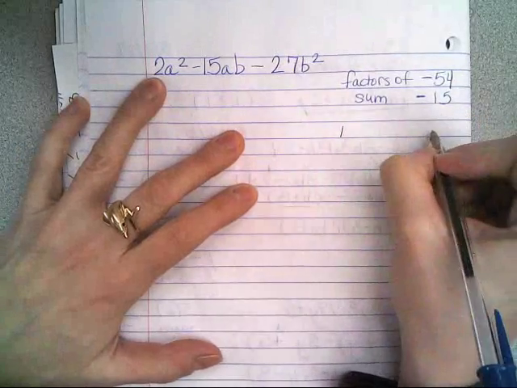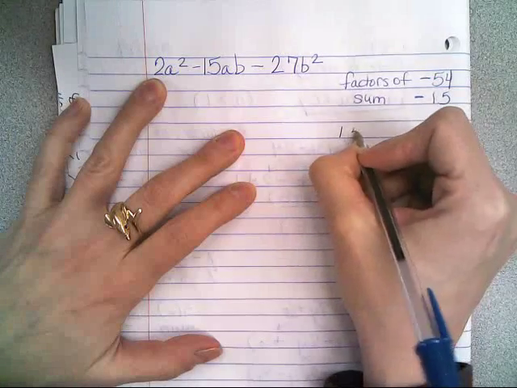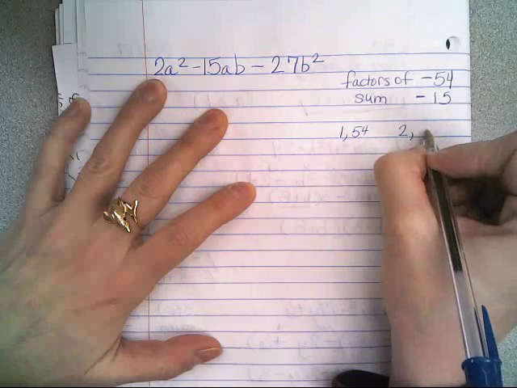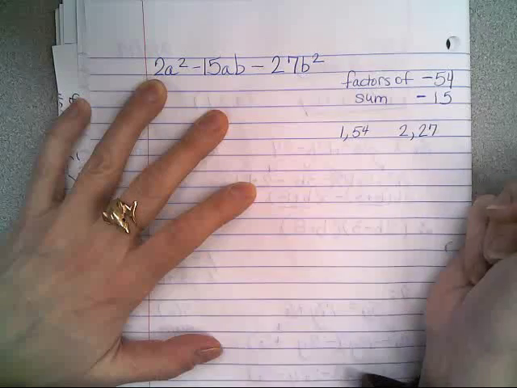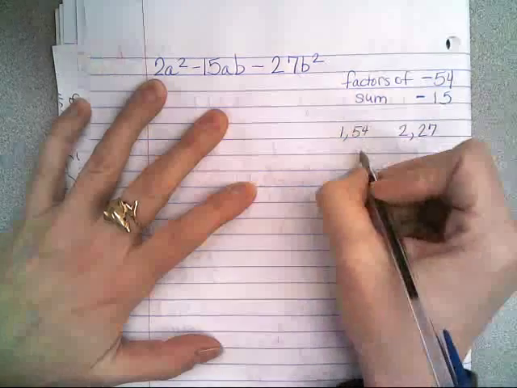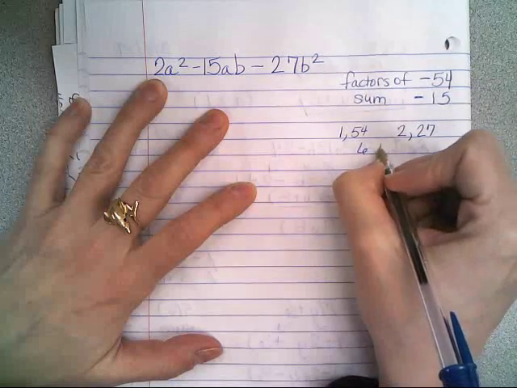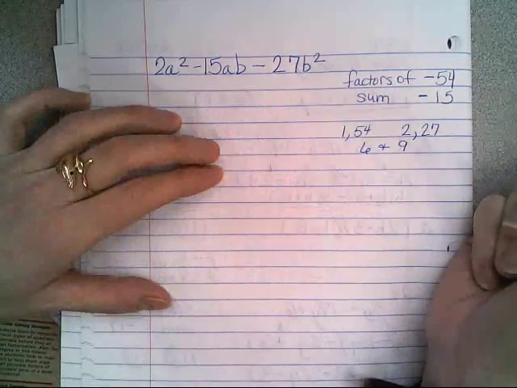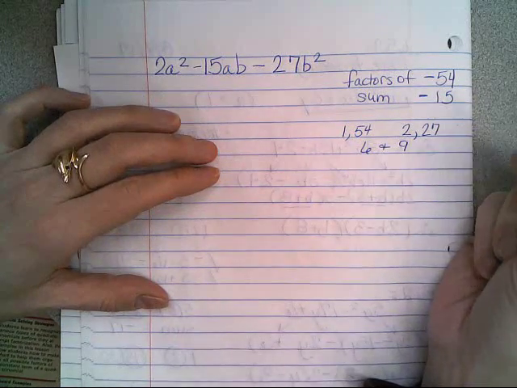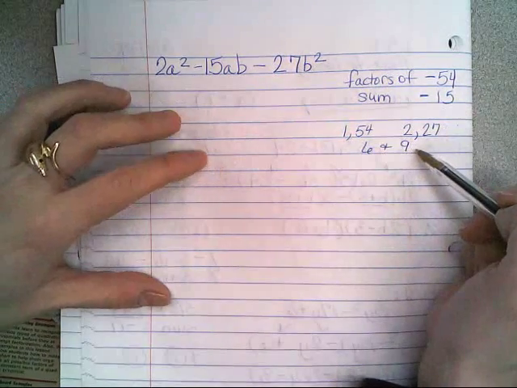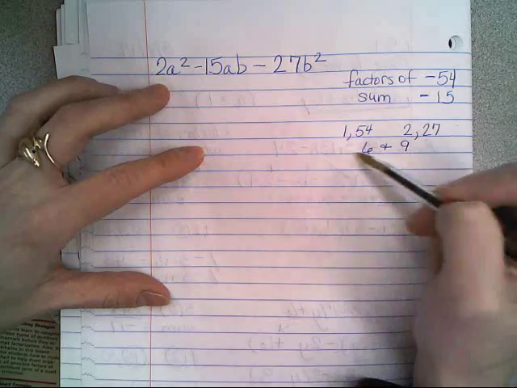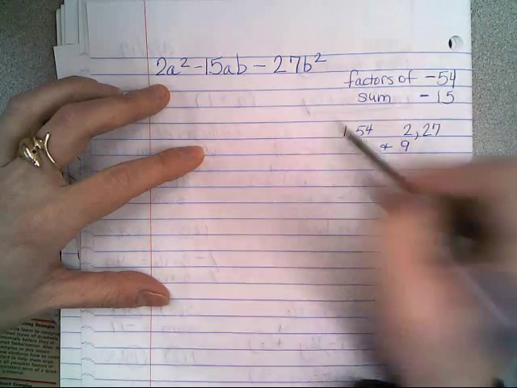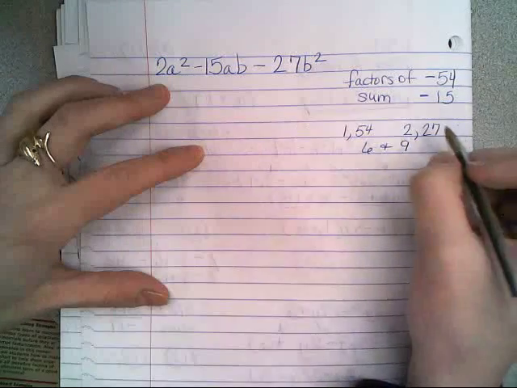So 1 and 54, obviously 2 and 27, 3, no. How about 6 and 9? 6 and 9, does that seem to work? Let's see. 6 times 9, one positive, one negative, will give me that, but that won't give me the sum in the middle.